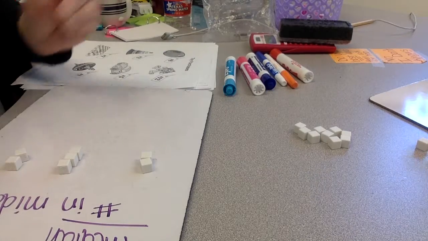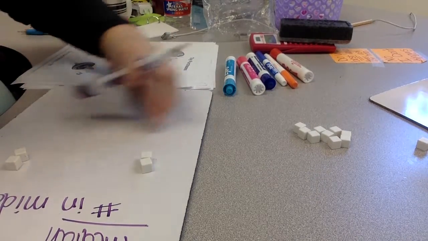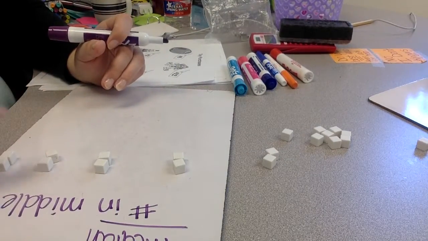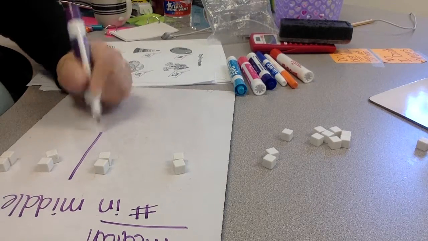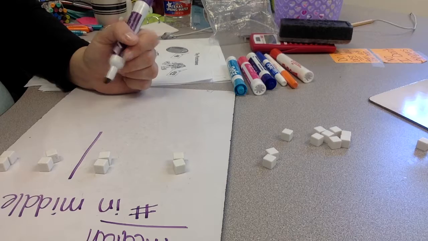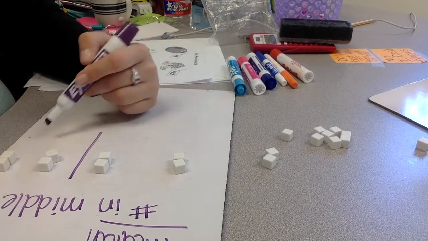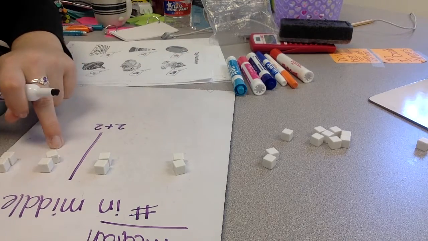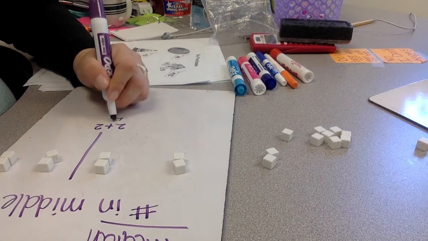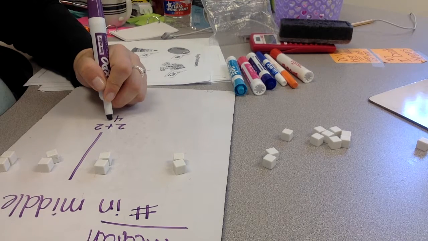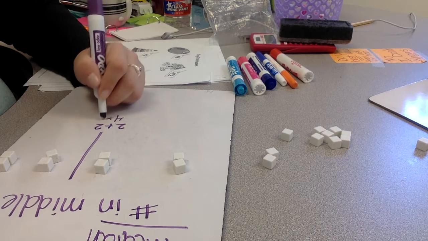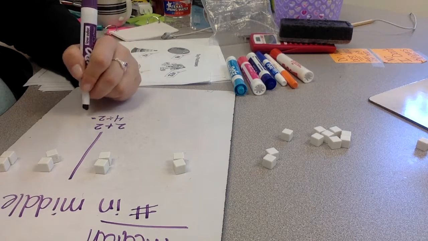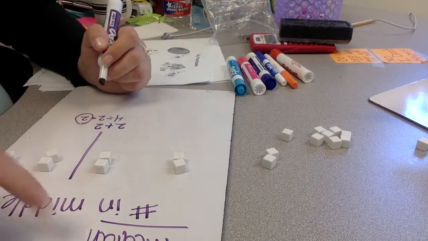Okay, if I have 2, 2, 2, 2, what's our median? The median has to come in the middle. So if I only have 4 numbers, what do I need to do to find my median? We need to add. So 2 plus 2 equals 4. Divided by 2 is 2. So that is our median.